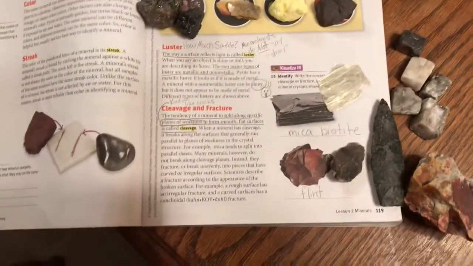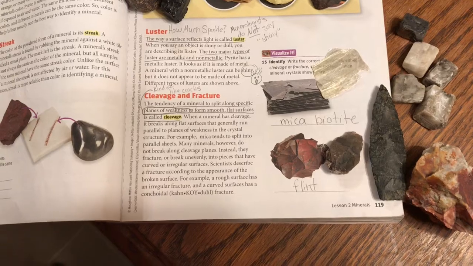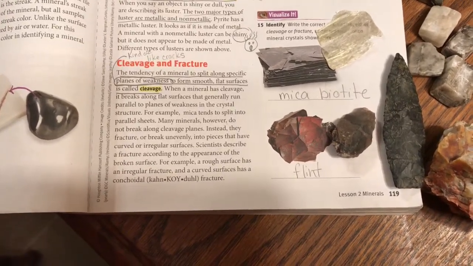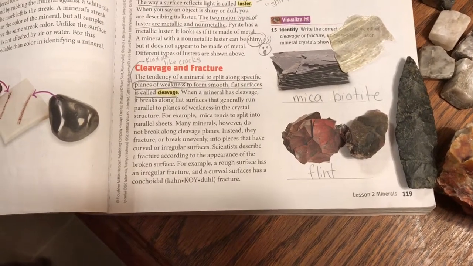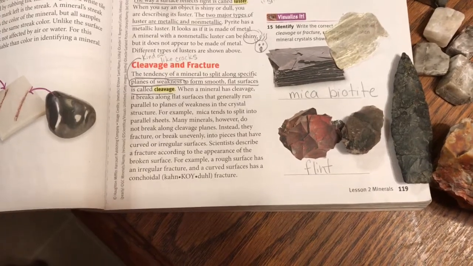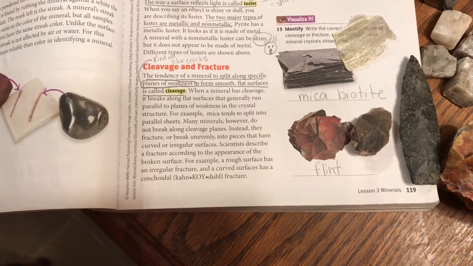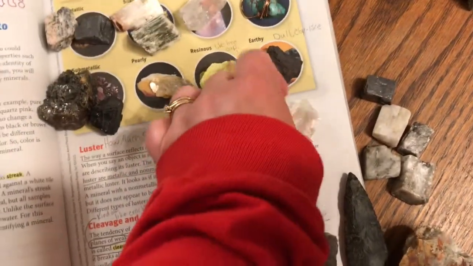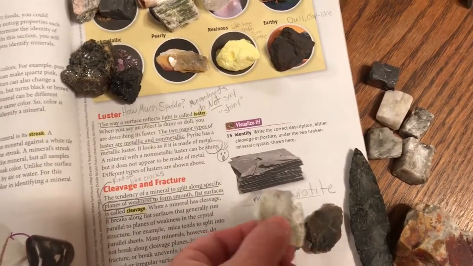Okay, so moving on down here to the bottom. Next, we're going to talk about cleavage and fracture. That is the tendency of a mineral to split along specific planes of weakness to form smooth, flat surfaces called cleavage. A plane of weakness. A plane is kind of like the faces that you saw in math when you were doing cubes and rectangular prisms.